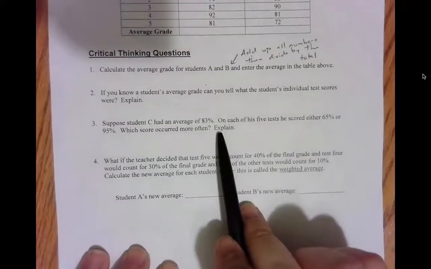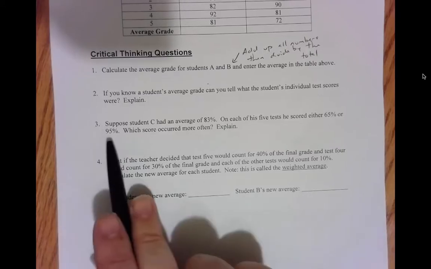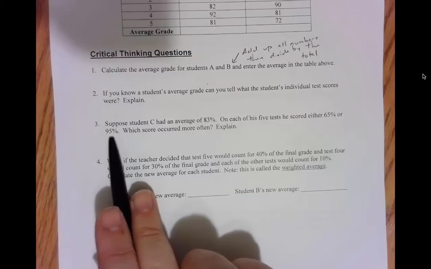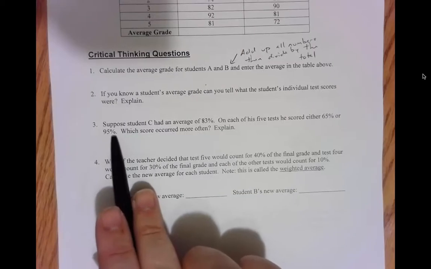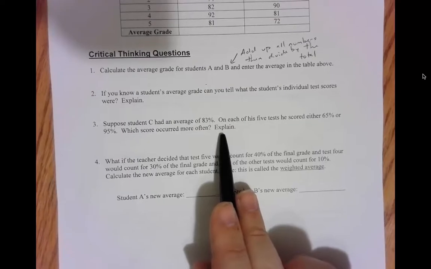Question 3 is telling you student C has an average of 83, and on all of his tests, he only got 2 grades. The first grade was a 65, the second grade was a 95. You need to decide which score occurred more often. To help you out, I'll tell you right now that the answer is 95. 95% occurred more often. What I want you to think about is why.